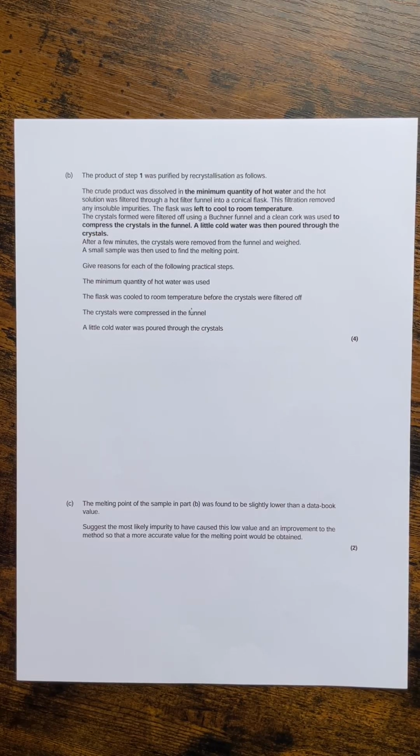Good morning guys, and welcome to part 2 of today's worked exam answer videos. So I'm having a look at another practical question ahead of tomorrow's paper 3 exam, and in this question I'm having a think about RP10. Specifically the part of RP10 which is looking at recrystallization of an organic solid.